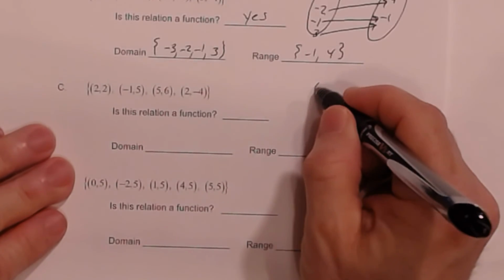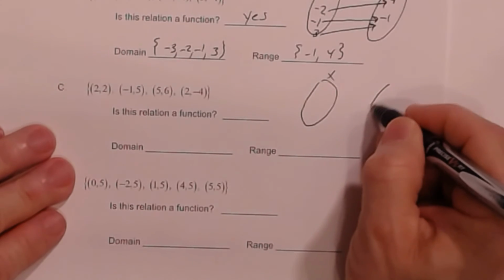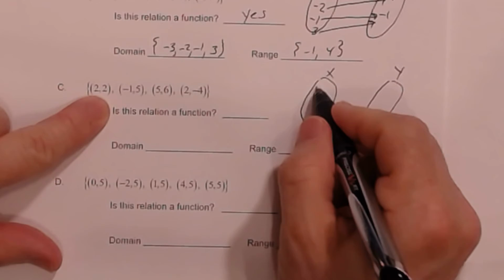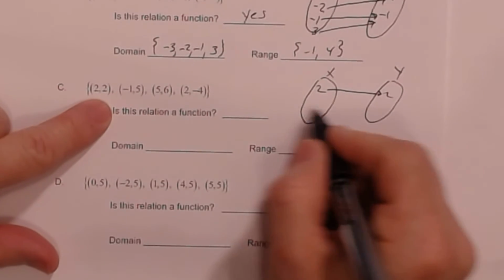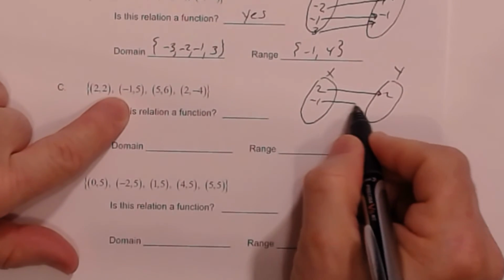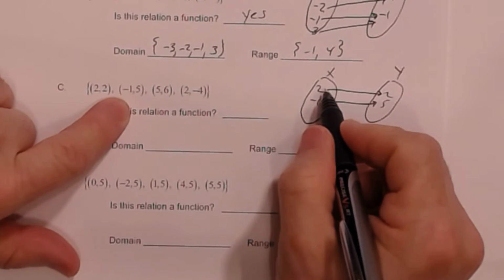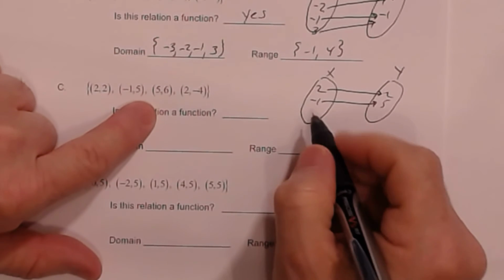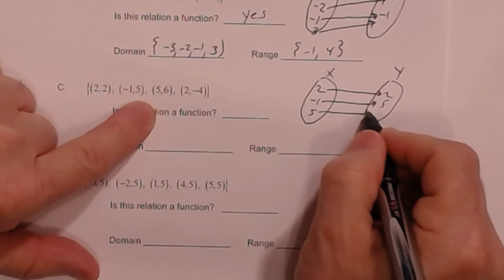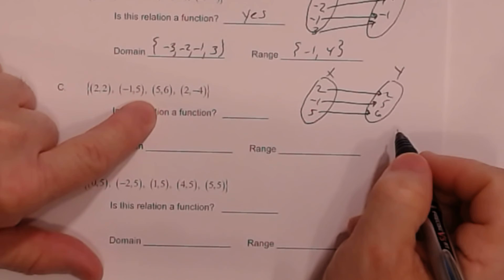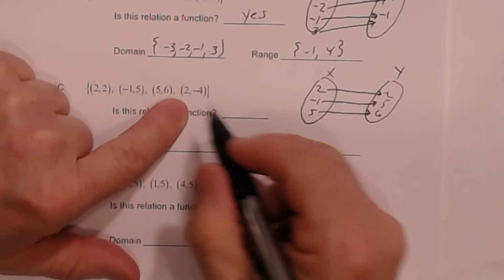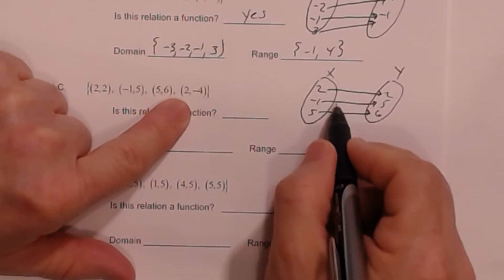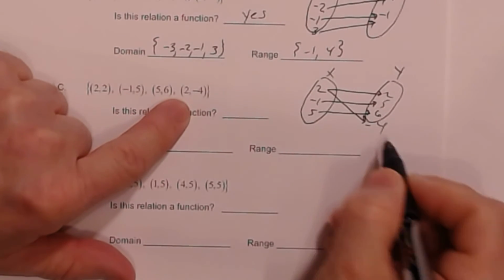In letter C, again, it helps to use that idea of that mapping right here. When x is 2, my y value is 2. When x is -1, my y value is 5. So far it looks good. For this x coordinate, there's only one y coordinate, and for this x coordinate, there's only one y coordinate. When x is 5, I get 6. So far it looks like the definition of a function. When x is 2, we already have it listed right here, so don't list it again. When x is 2, my y value is -4.